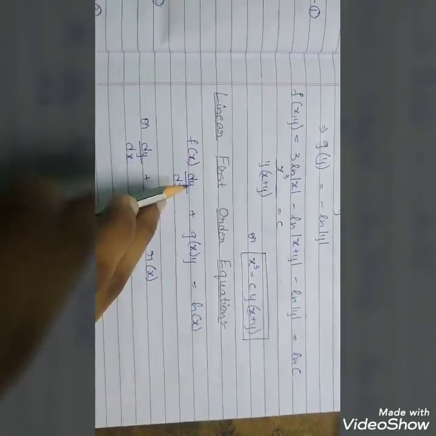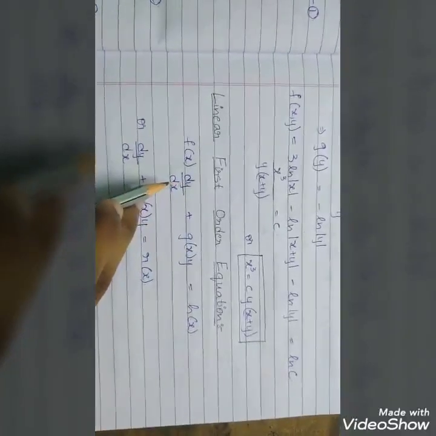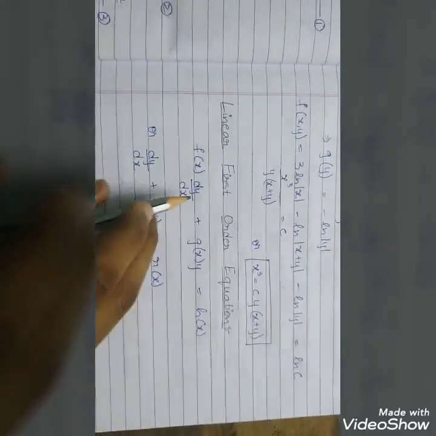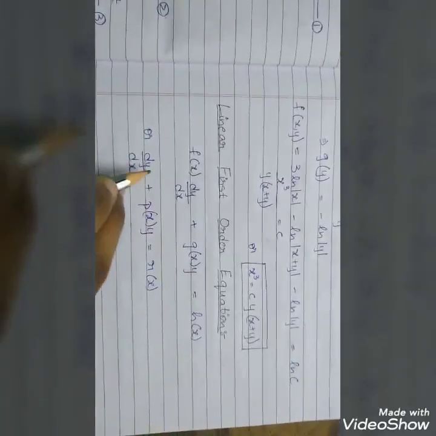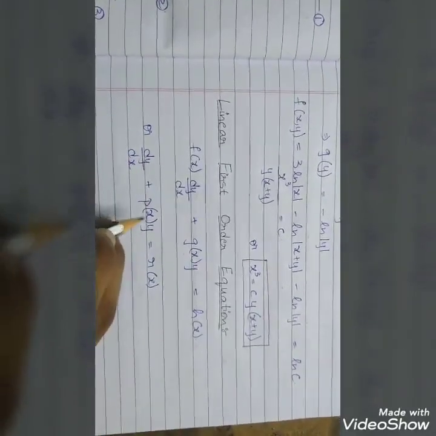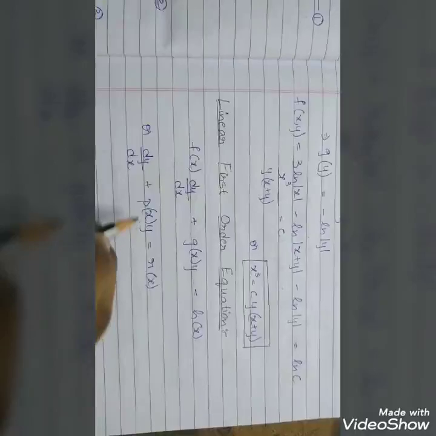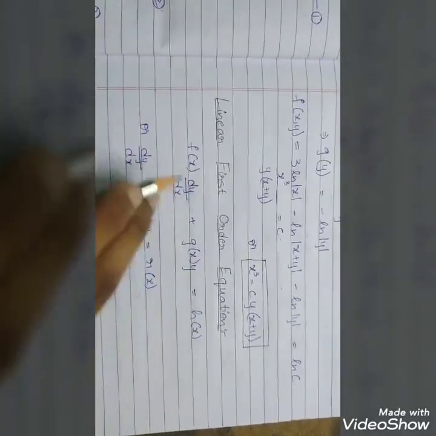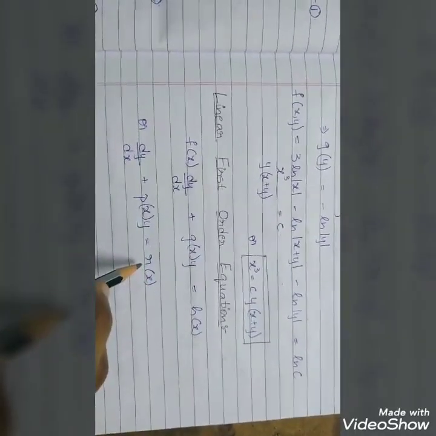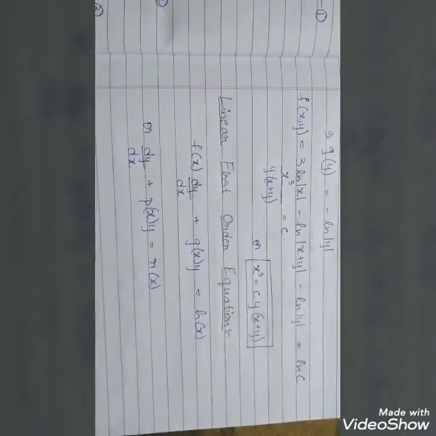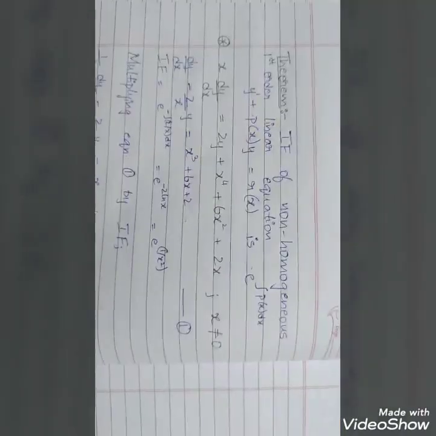What's the difference between a quadratic and linear first order differential equation is that here there will be no quadratic term, and the only term will be dy by dx. Or this can be rewritten as dy by dx plus p of x y is equal to r of x, wherein p of x is nothing but g of x by f of x, and r of x is nothing but h of x by f of x.